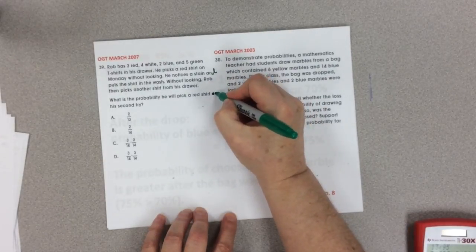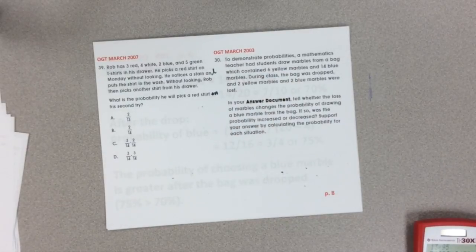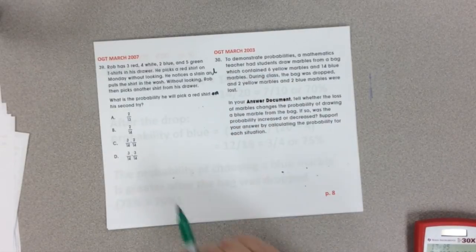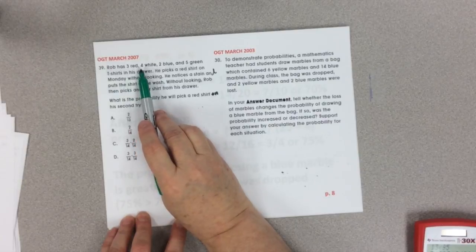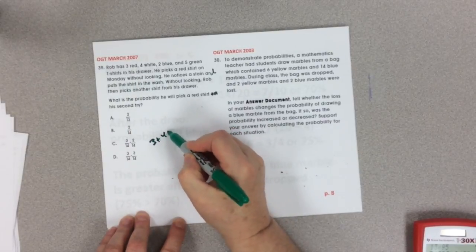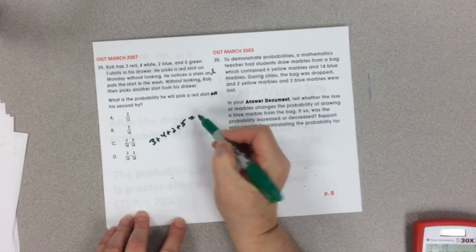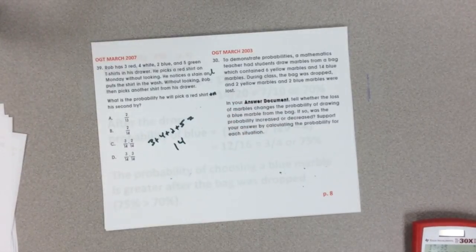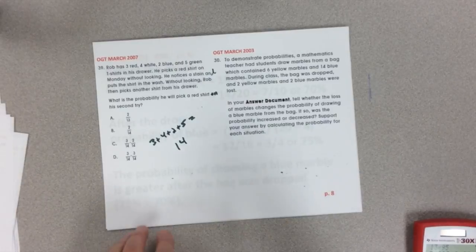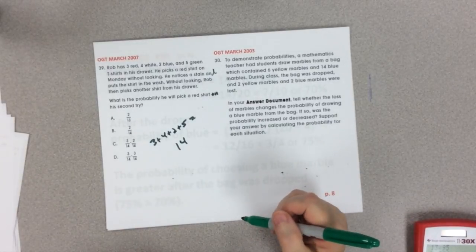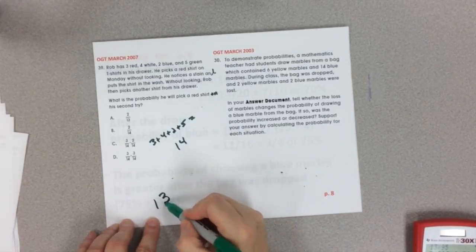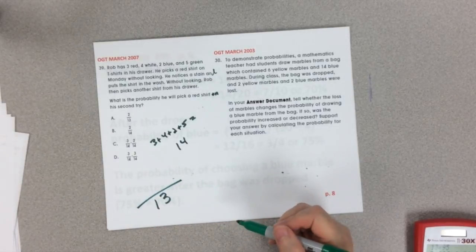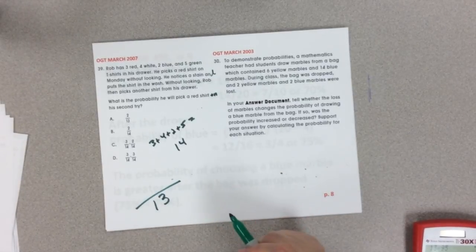Some of this got a little bit cut off. So this reminds me kind of the candies. In the beginning, 3 plus 4 plus 2 plus 5 makes 14. So he had 14 shirts. But then he took out a red one, which now he has 13 shirts left. But he didn't put that shirt back. He threw it in the wash.